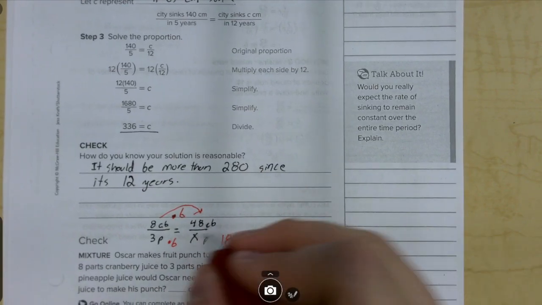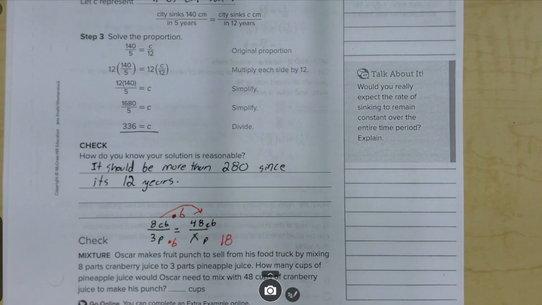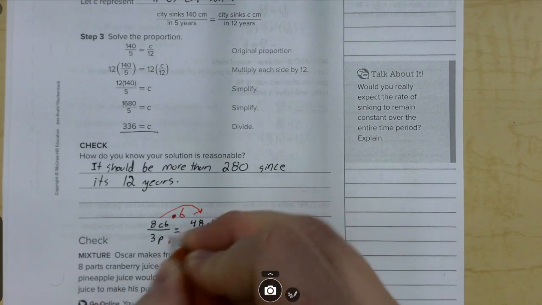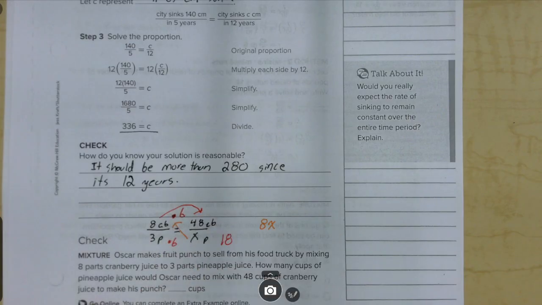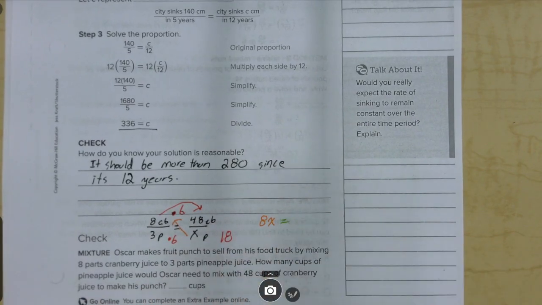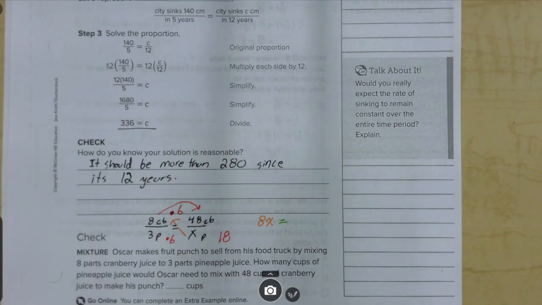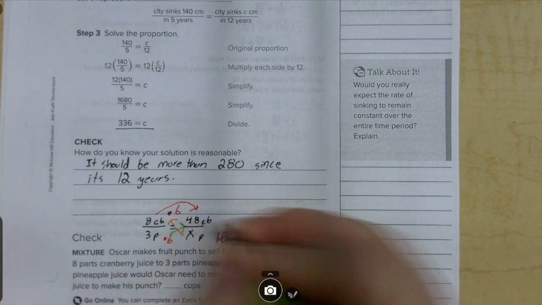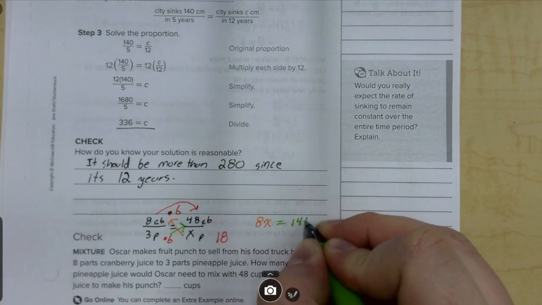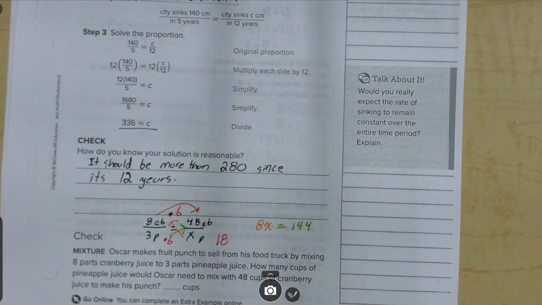Let's check. If we were to do our cross product method, I get 8 times x, and then 3 times 48. 3 times 48 gives me 144.